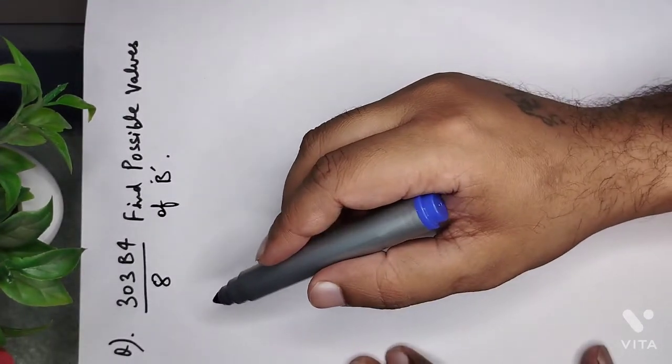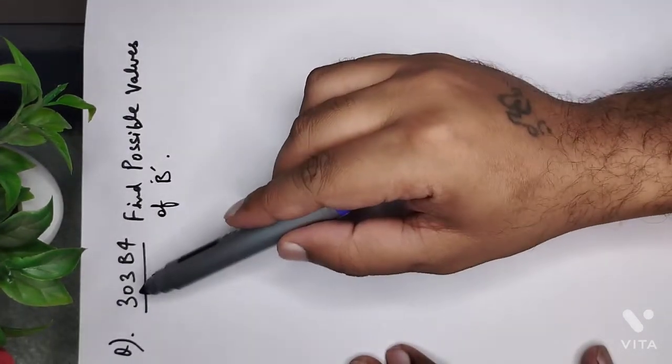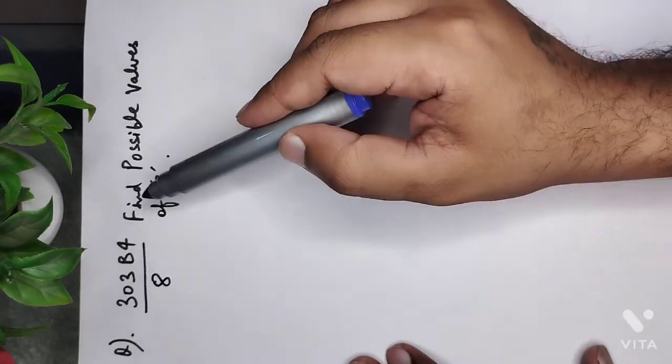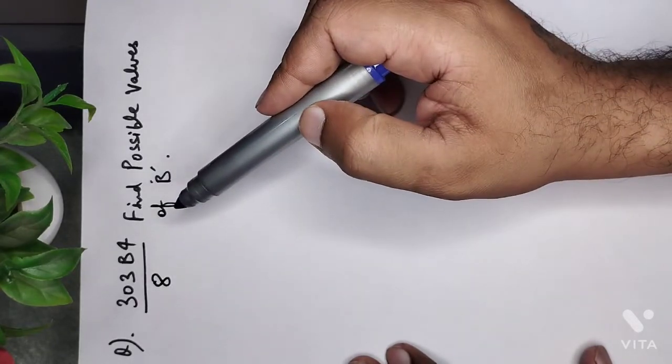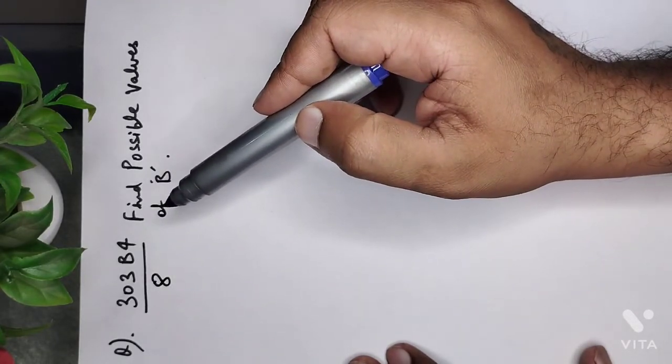Now let us see this question. The question is 303B4 is divisible by 8. We have to find the possible values of B. Now what can be the possible values of B?